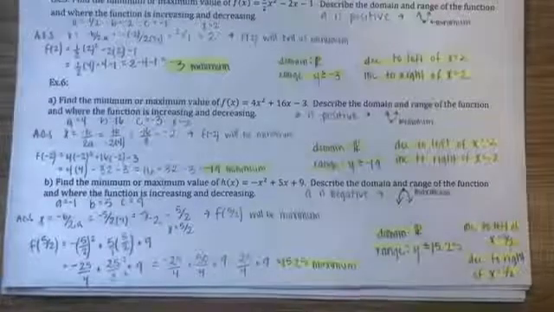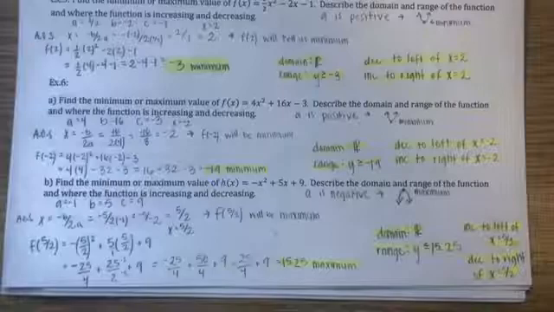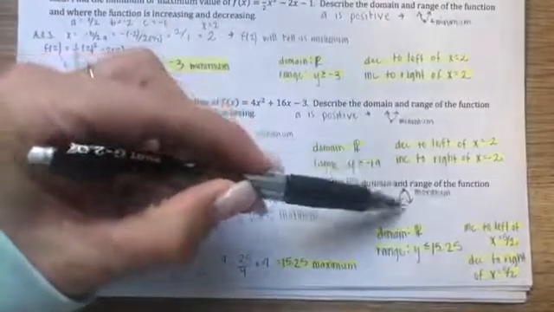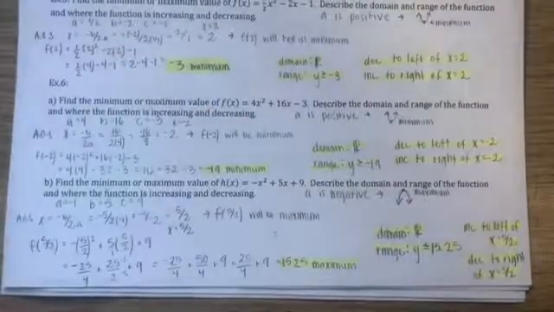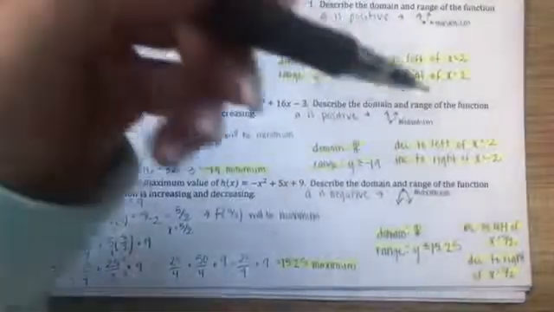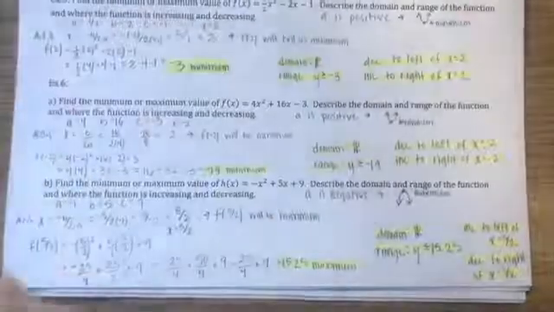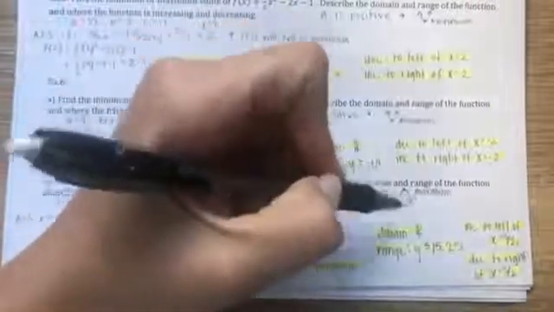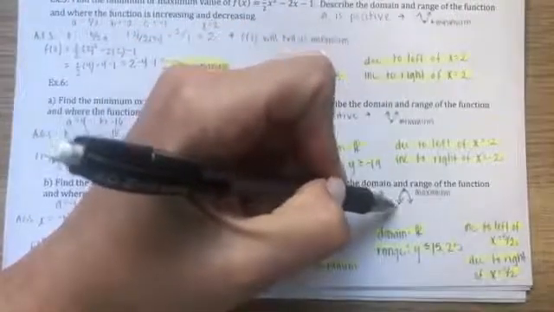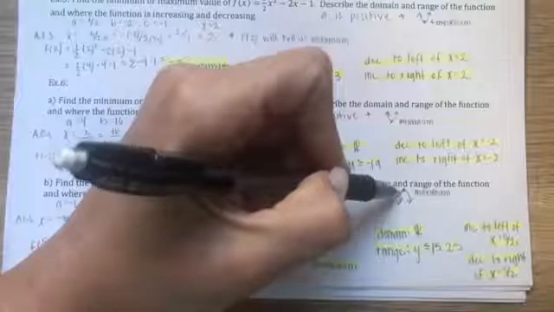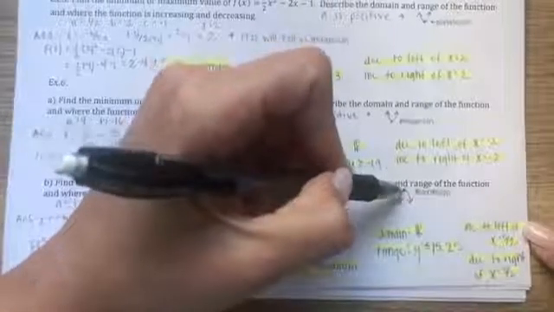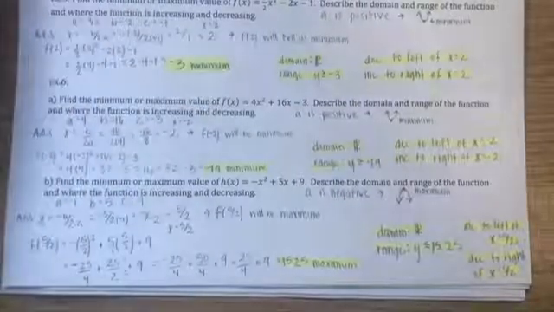And then for where it's increasing or decreasing, since the graph is flipped upside down, this is a little bit different. I know my axis of symmetry is a vertical line that goes through the vertex, and we found that the axis of symmetry was x equals 5 halves. So where it's increasing or decreasing is bounded by the line x equals 5 halves. Because the graph is flipped upside down, if we look from left to right, the graph is increasing. It goes up towards the vertex. So it's increasing to the left of 5 halves, and decreasing to the right of 5 halves. But again, I'll redo this problem in class.